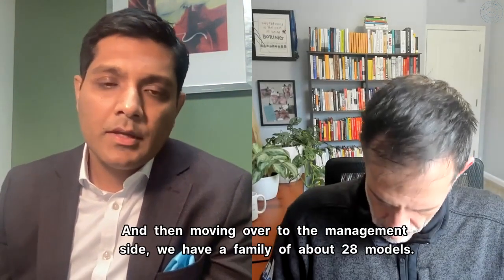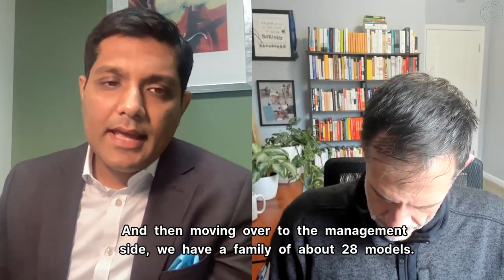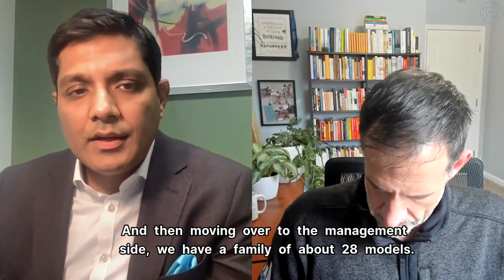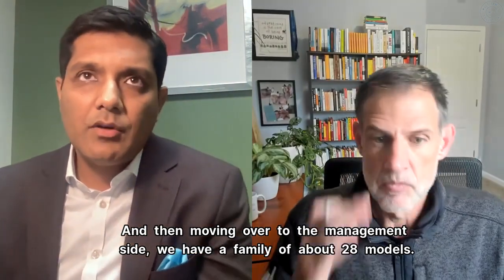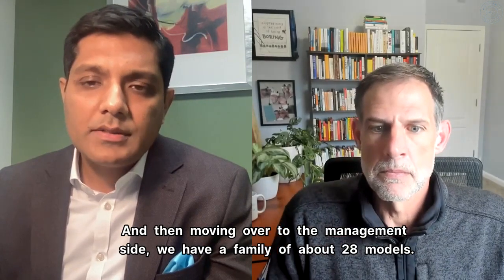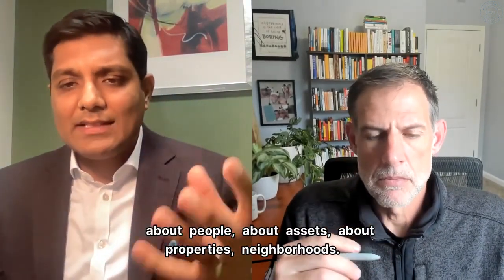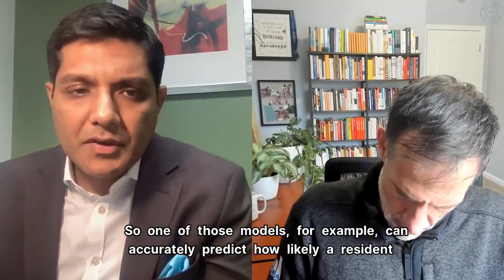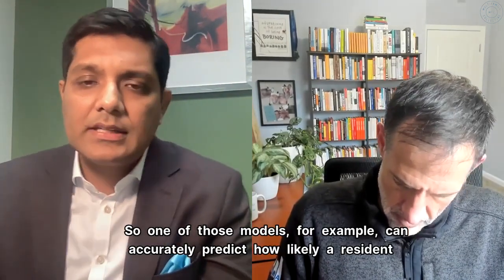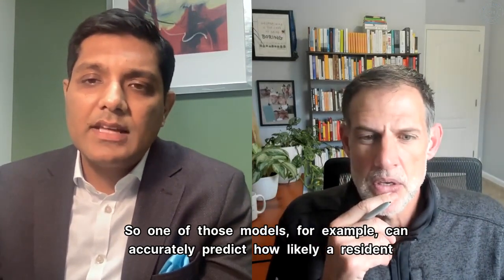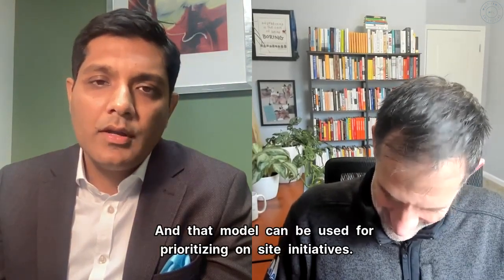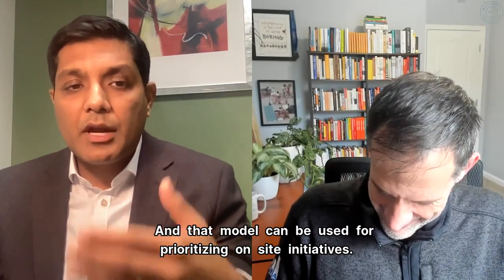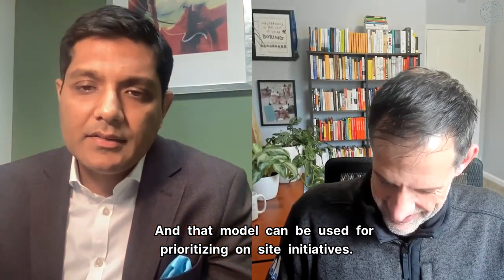Then, moving over to the management side, we have a family of about 28 models about people, about assets, about properties, neighborhoods. One of those models, for example, can accurately predict how likely a resident is to renew their lease, and that model can be used for prioritizing on-site initiatives.